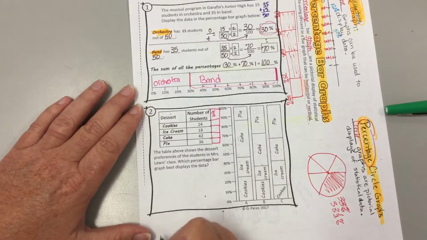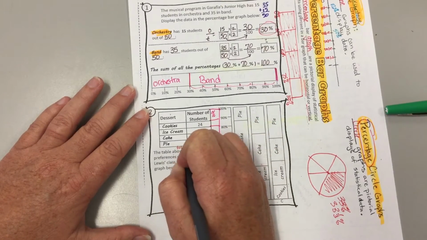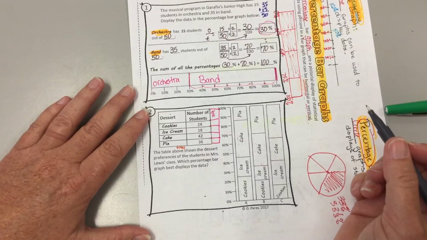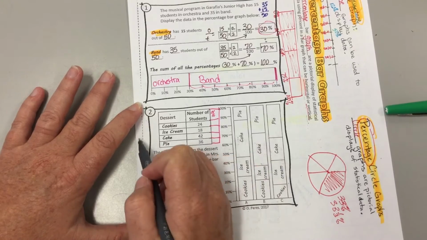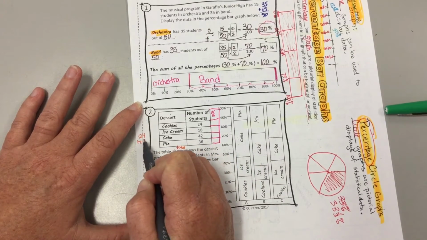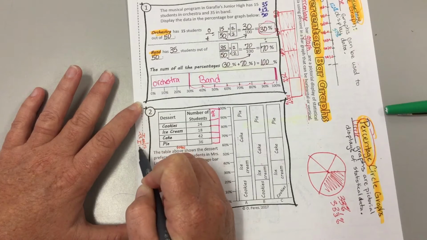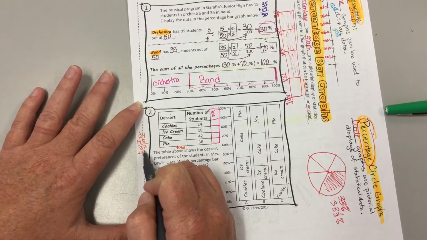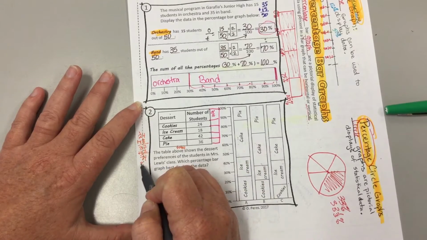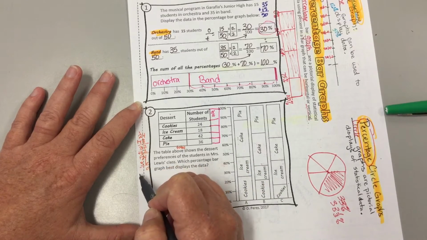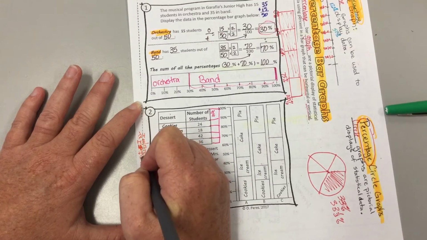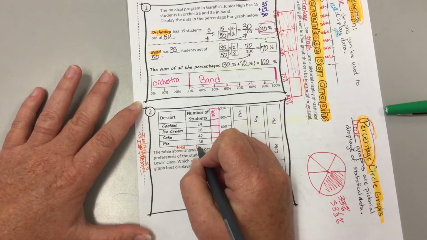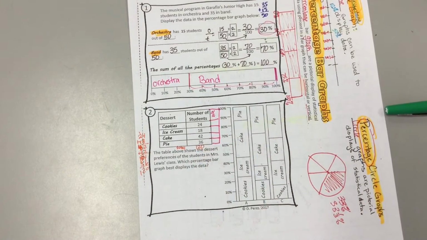So I'm going to first look at cookies. Well, first of all, what is the total? 24? No. Total number of students. So, are you sure? Add up. 24 plus 18, plus 12, plus 42, plus 36. I think I missed one. Oh, this is supposed to be a 4. That's why. I knew I was doing something wrong. 120. So my total is 120 students. Very important that I get that total.